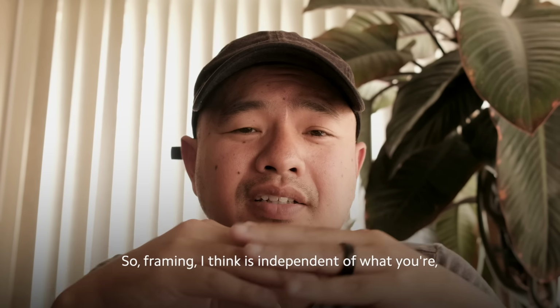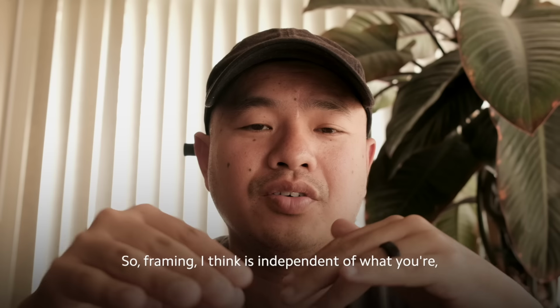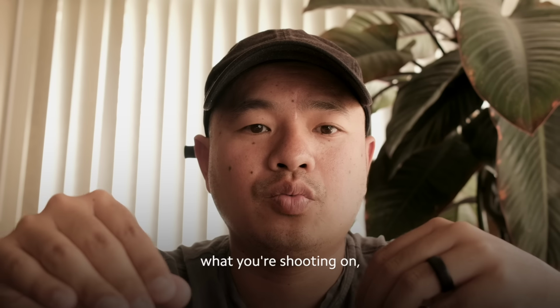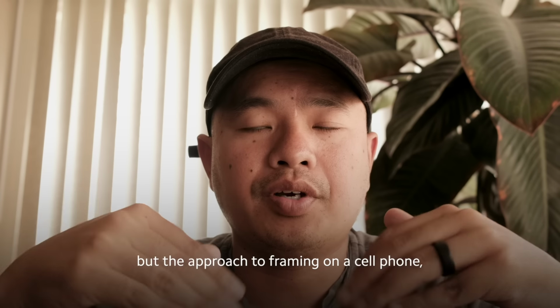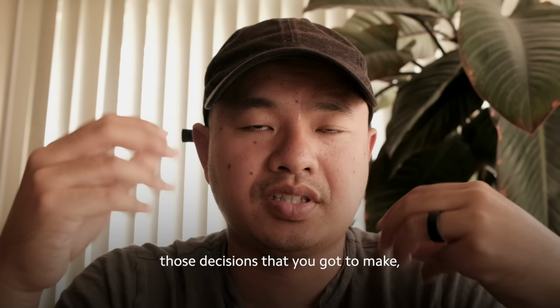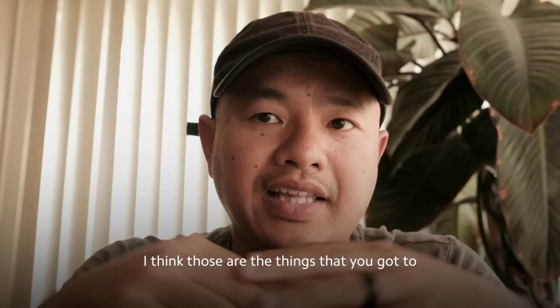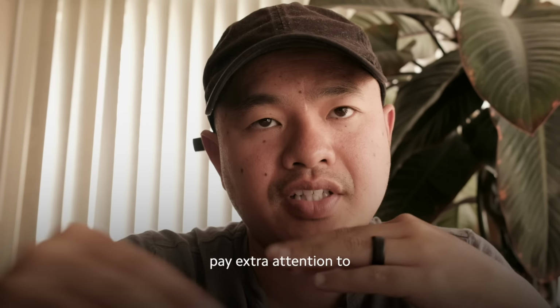So framing, I think, is independent of what you're shooting on, but the approach to framing on a cell phone, those decisions that you've got to make because of the fact that you only have a wide lens, I think those are the things that you've got to pay extra attention to.